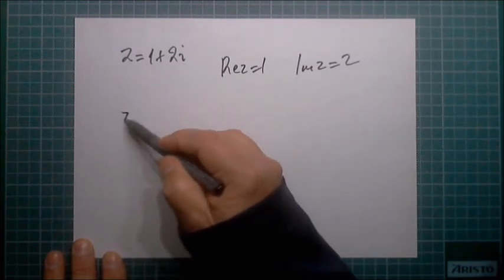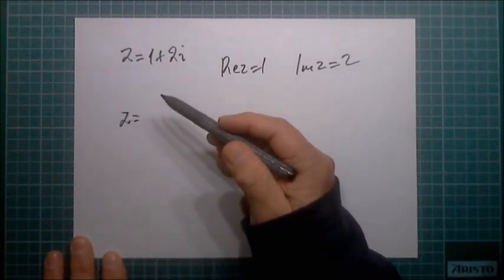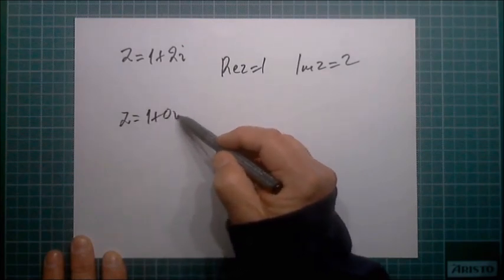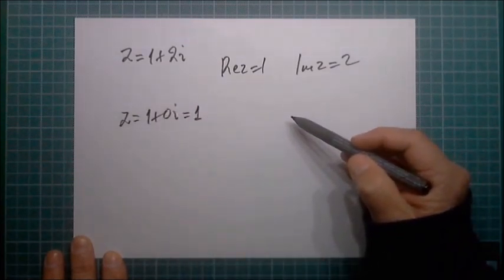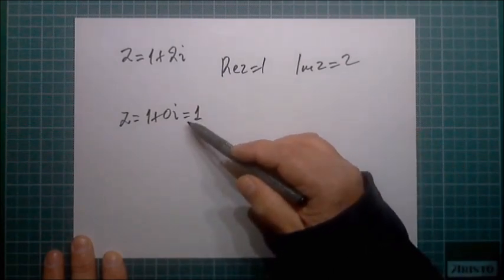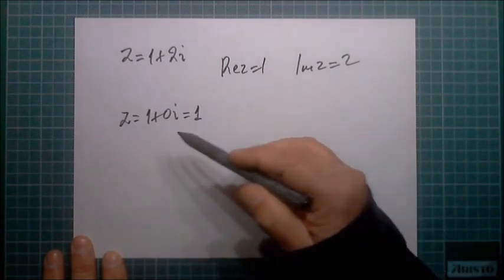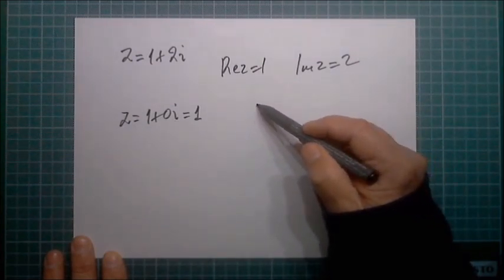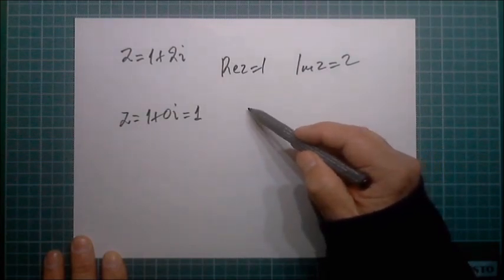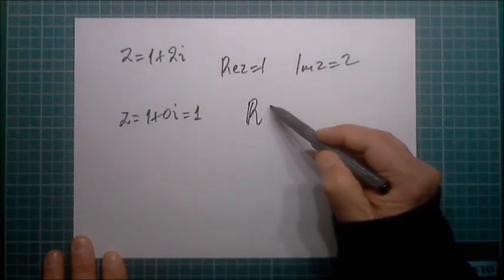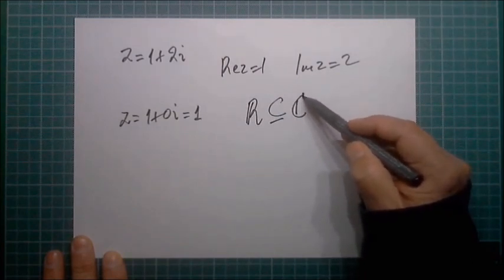Another example, if we have a complex number of the form z equals 1 plus 0 times i, this can be simply written as 1. So any real number x can be thought of as a complex number whose imaginary part is 0. And the complex number x is then said to be purely real. Remember that the real numbers are a subset of the complex numbers. So R is a subset of C.